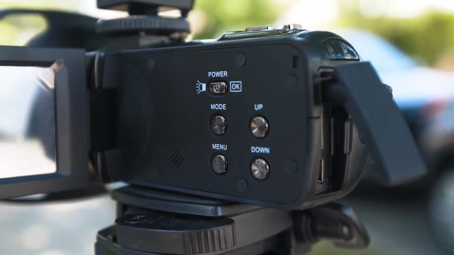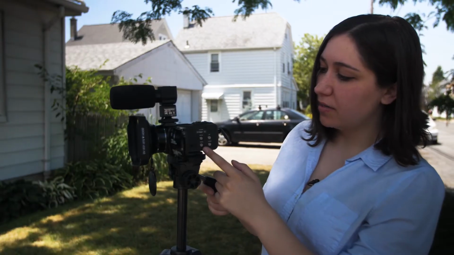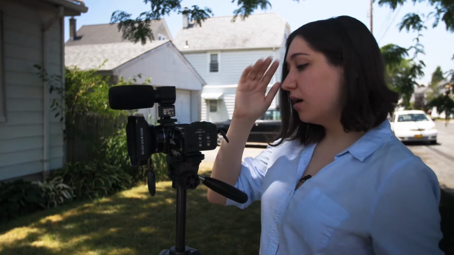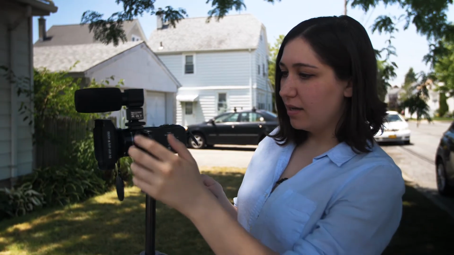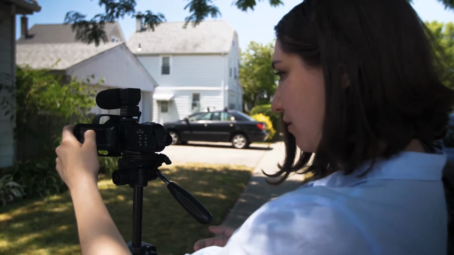So for this little guy over here, the buttons are all on one side. Basically, you have your power button, a mode button, a menu button, and an up and down. So to change any of the settings, you need to go into the menu and go through it to figure out what these different things are. They have some weird little settings in here, but it's not really very comprehensive as to what these different settings do. It also leaves it in auto.